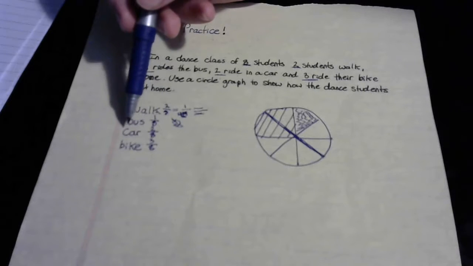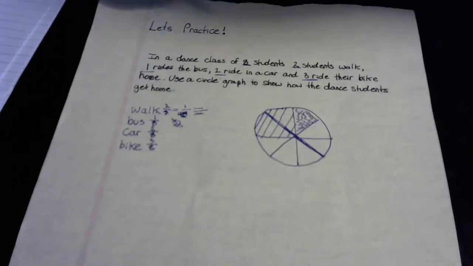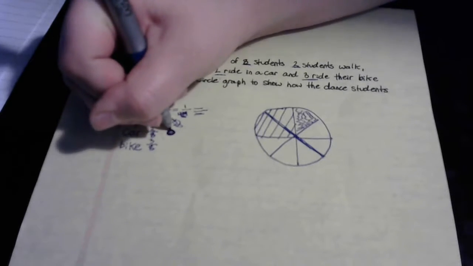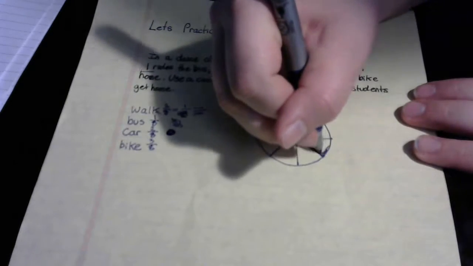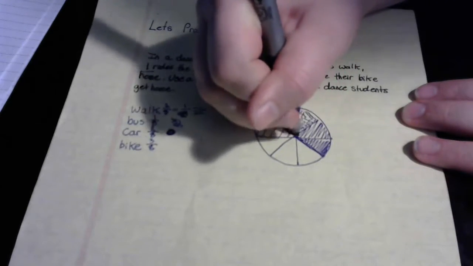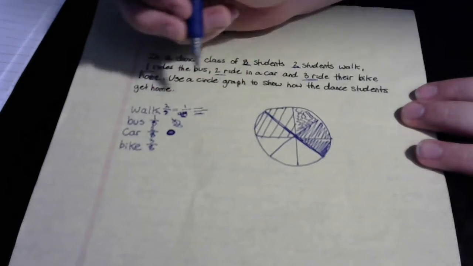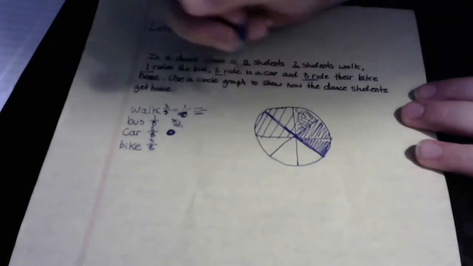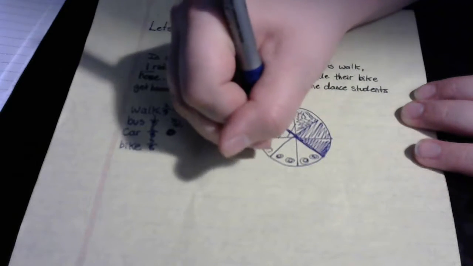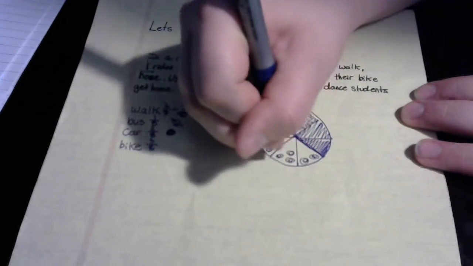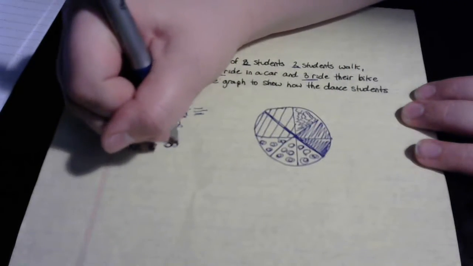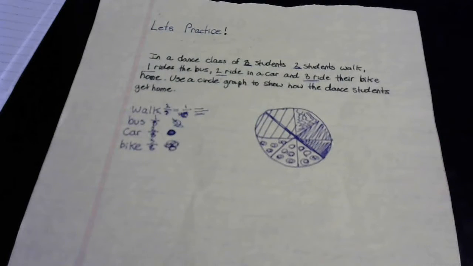So 2/8 rode in the car, which we really know is 1/4, and we're going to color that in. And then 3/8 rode their bikes. And for this, we are going to use our swirls. And again, make your notes so you remember.